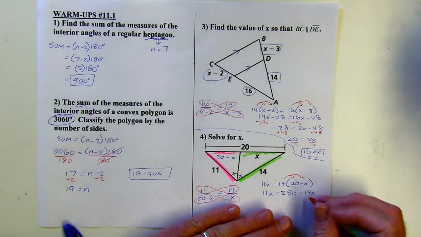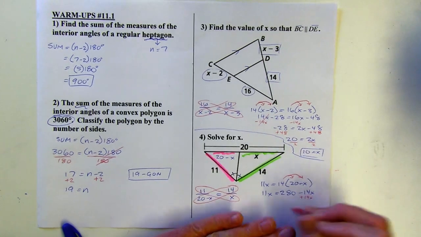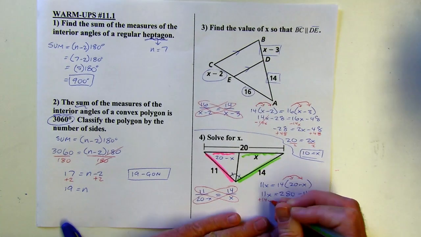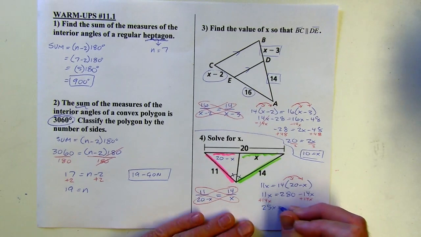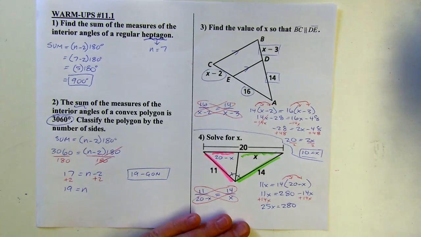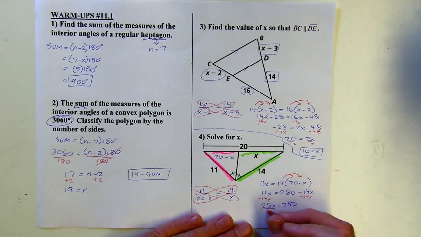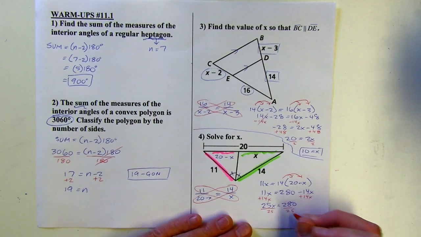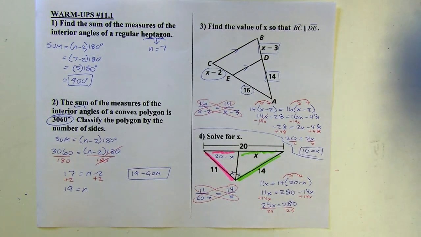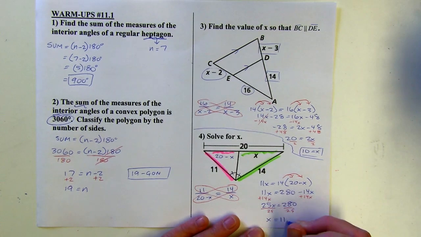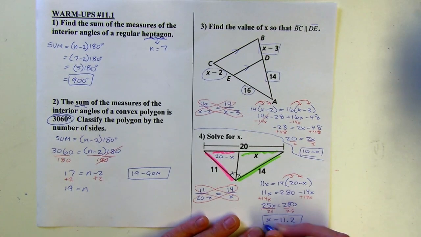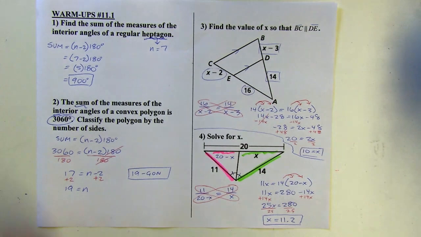Okay, let's add 14x. And then divide by 25. And that's going to come out to 11.2. All right, that is the end of the warm-up, and I'll see you next time.